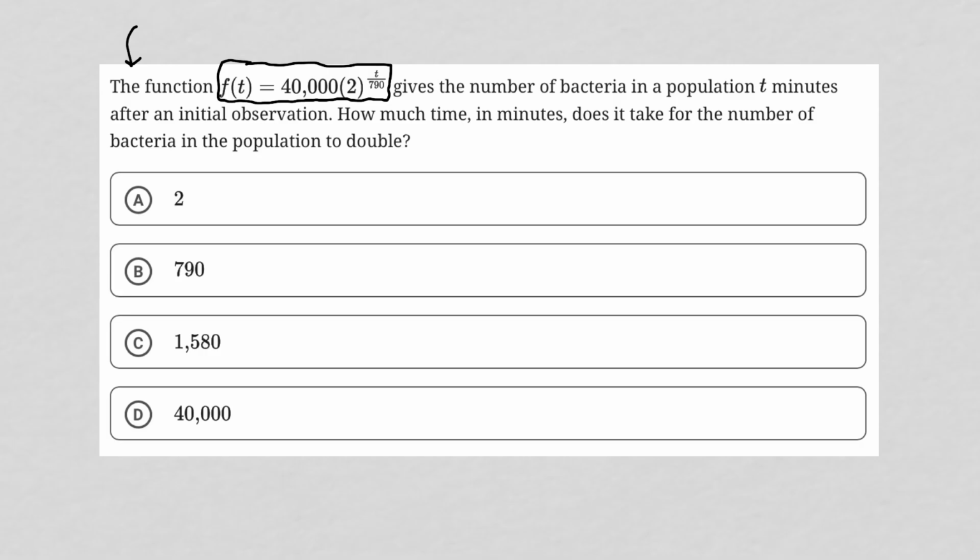All right, from a strategic standpoint, anytime I see a variable in the exponent, I'm always curious as to what I get when that variable is equal to 0. Now, in this case, t is our variable. T represents time in minutes after the initial observation of the population. So if I put t as 0 here, then 0 divided by 790 is 0, and I'd end up with 40,000 times 2 to the 0 power.